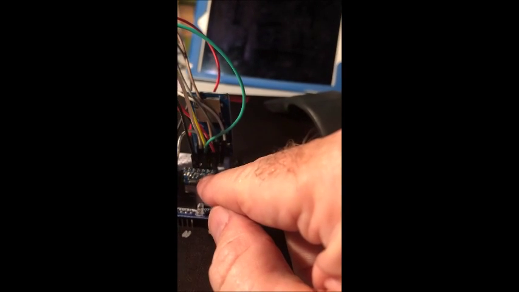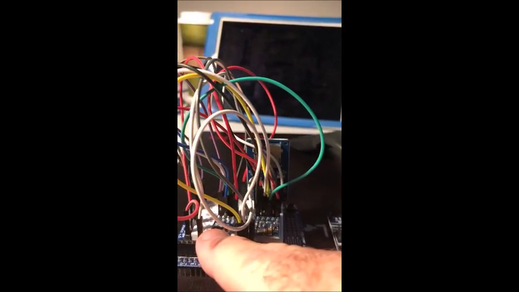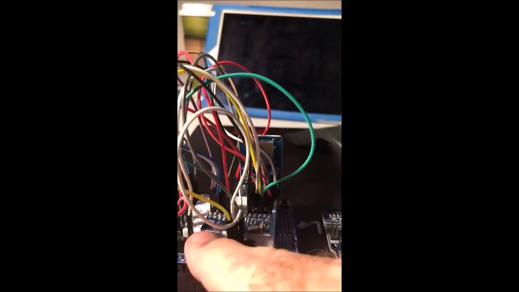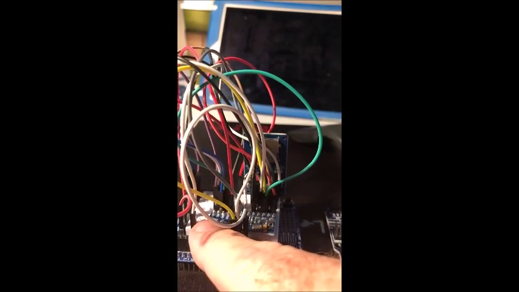I have an MS5611, which is an atmospheric sensor. It gives me atmospheric information and barometric pressure. And then I have an SHT21, which is a relative humidity sensor, and that gives me temperature and relative humidity.